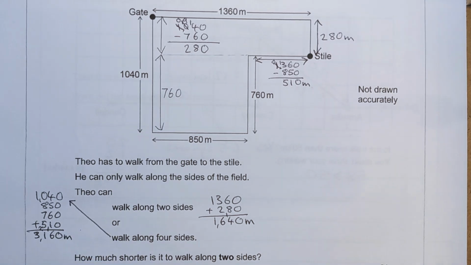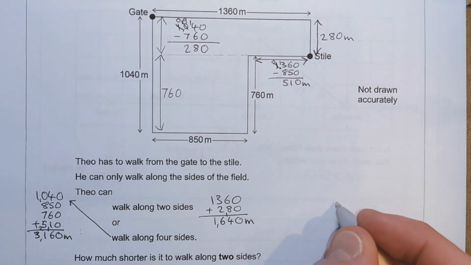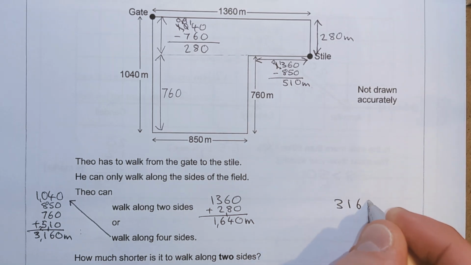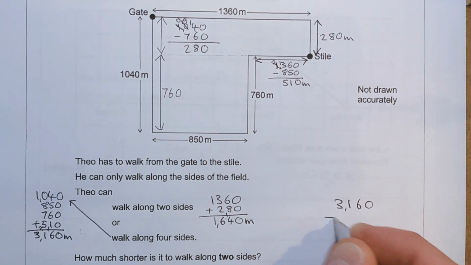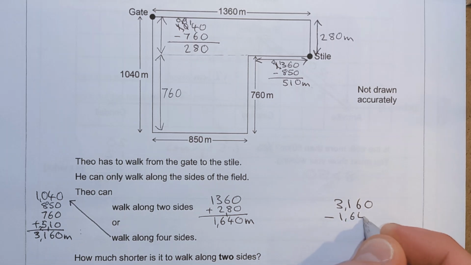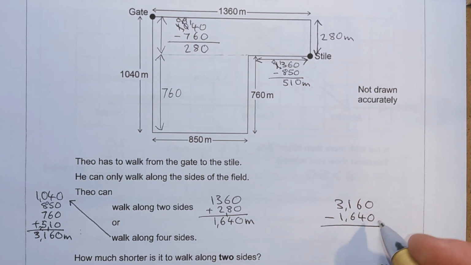Now they asked us how much shorter is it to walk along two sides. So in other words, what's the difference between these two measurements? So we need 3,160, so the bigger measurement first, and we're going to subtract the smaller measurement.